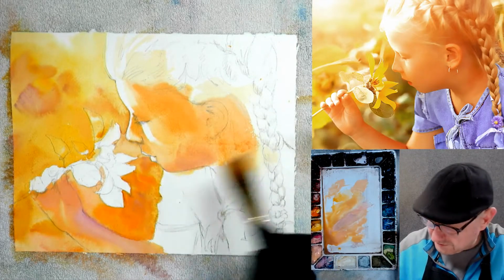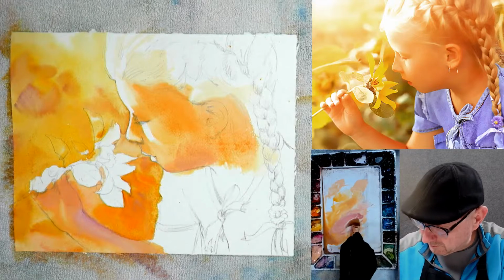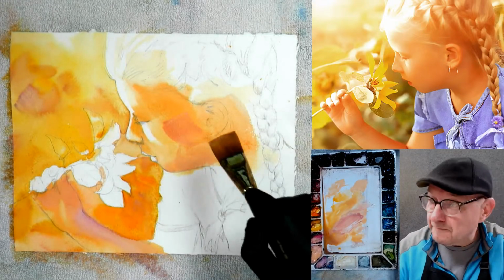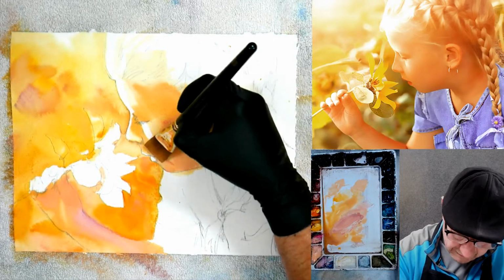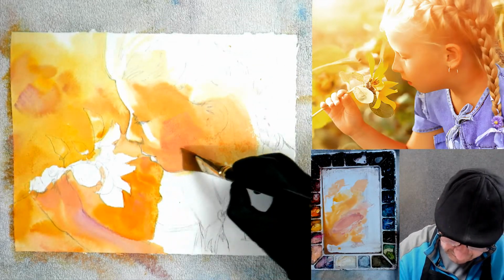And so here her cheeks are rosier, so get a little bit of pink in there, a little bit more pink in her cheeks. A little more pink right here. You can see the bottom of her mouth down here is a little bit darker too, and it goes down here.